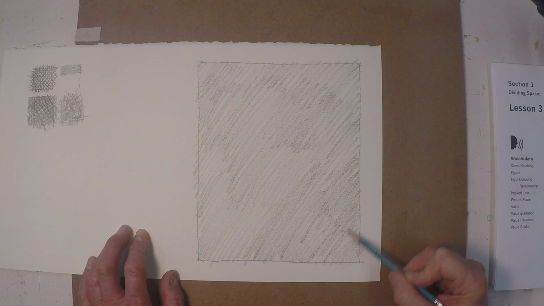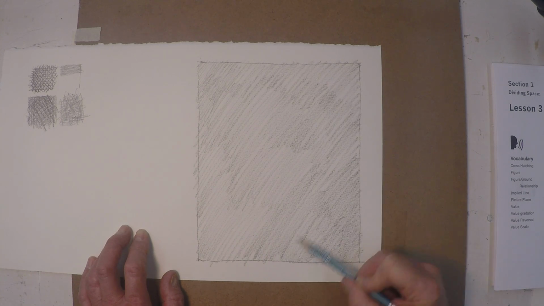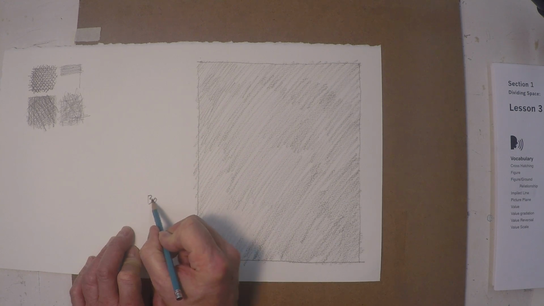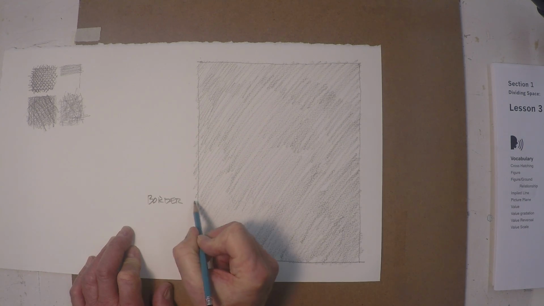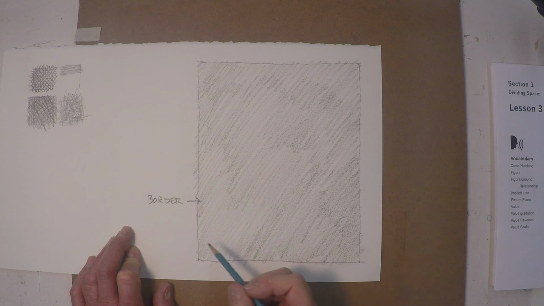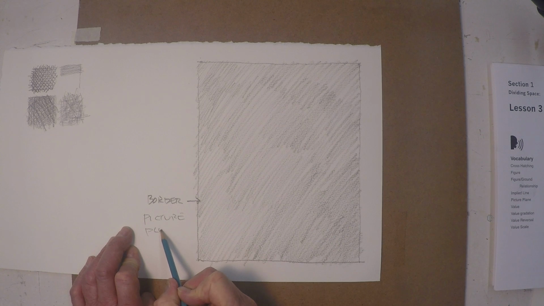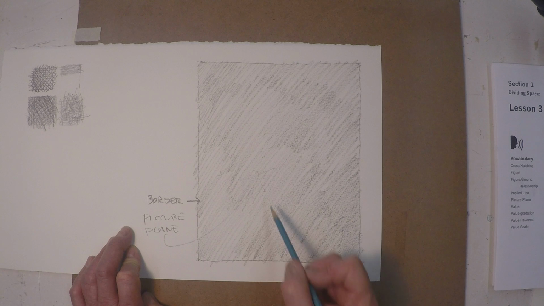So now you have the border, and I'll label them in a minute. You have your border here. You have the picture plane, and that is this entire area in here.